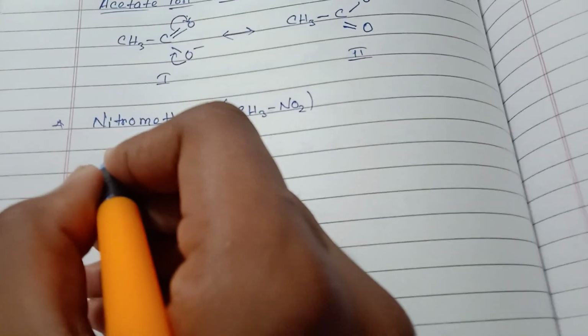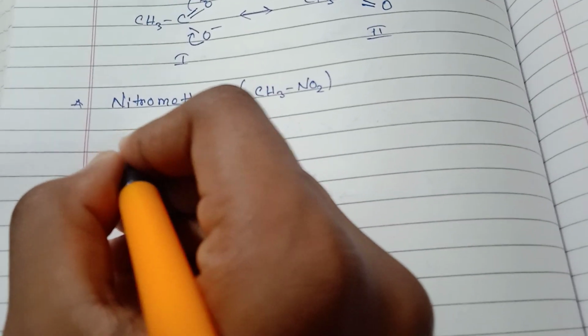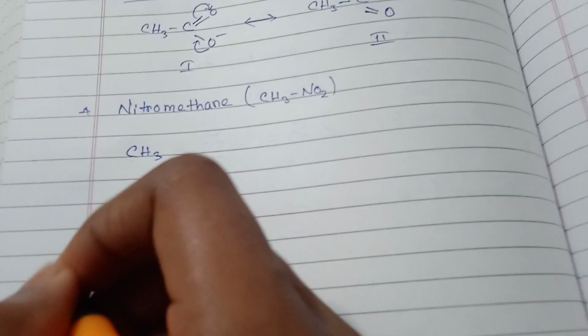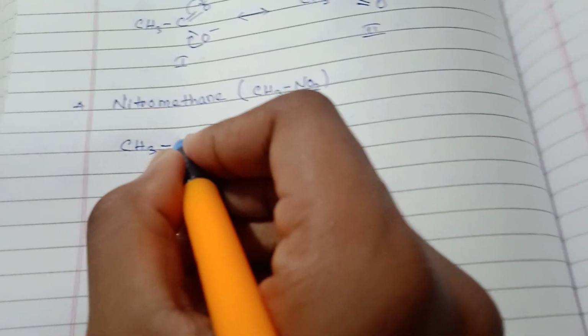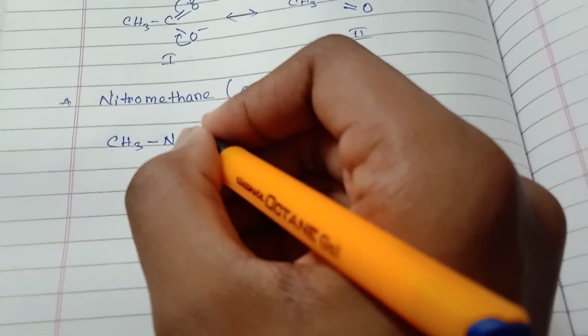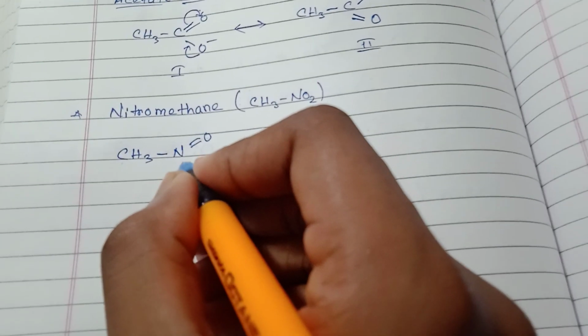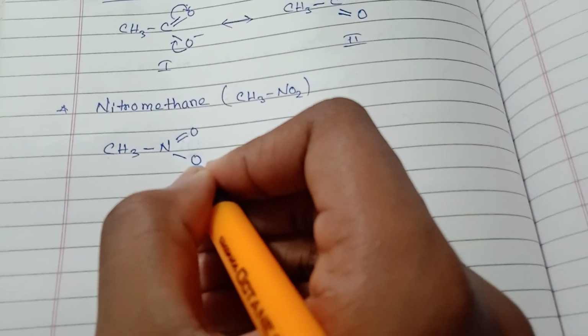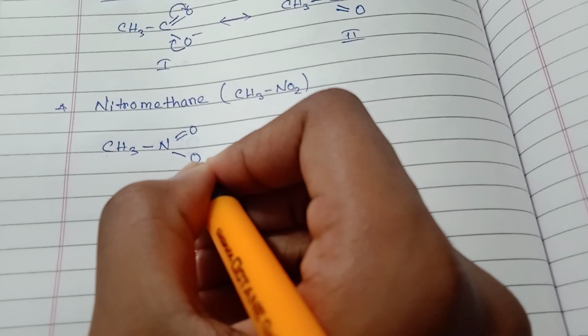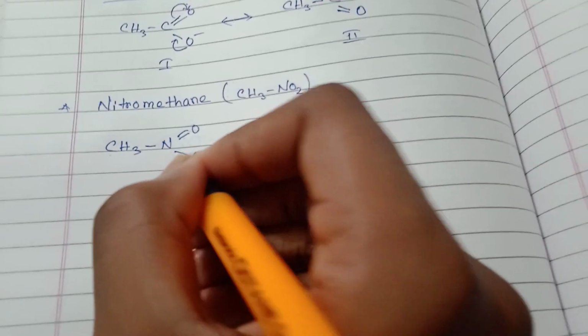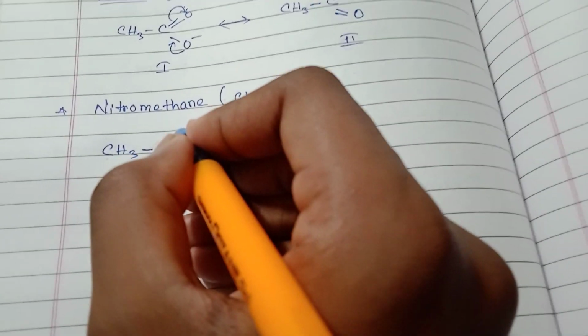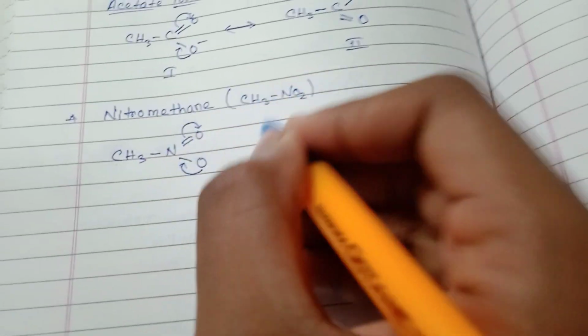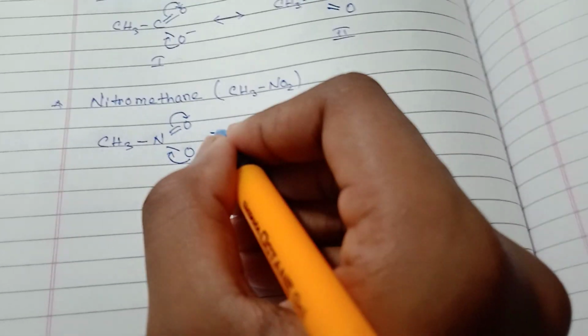Okay. Making its resonating structure, that's CH3 single bond N, double bond O, and a single bond O. The lone pairs of the oxygen will come here, and the bond will form here with the lone pairs of oxygen.